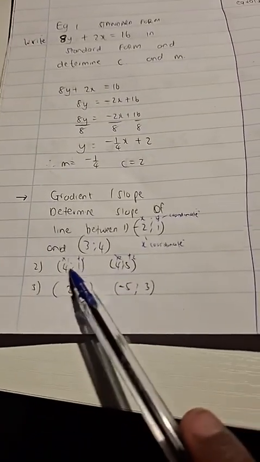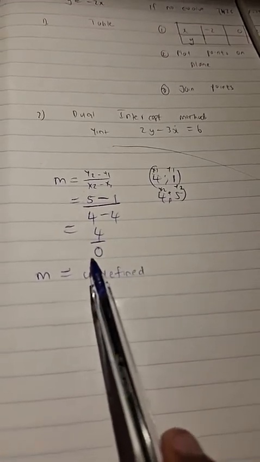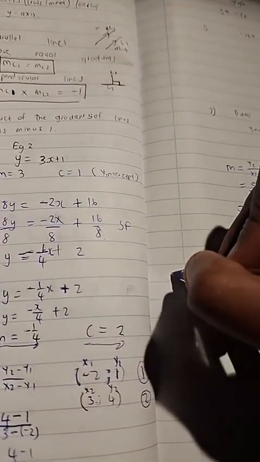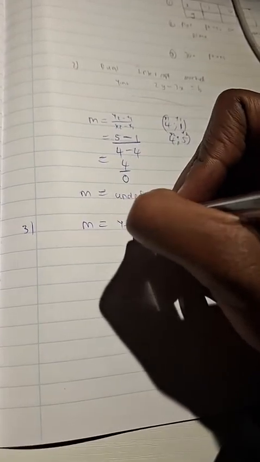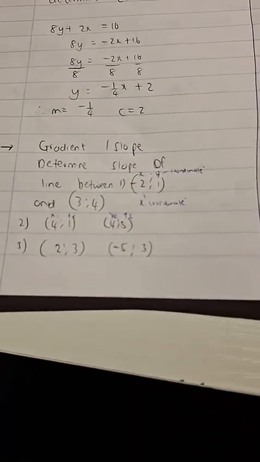m is undefined. That's what we're expecting. So indeed, you can see that when we substitute it into this formula, the 0 denominator is there, which means the gradient is undefined. Then let's check out the last one that we have there. M is equal to y2 minus y1 over x2 minus x1. Where's the points? 2 and 3. The other points, -5 and 3.